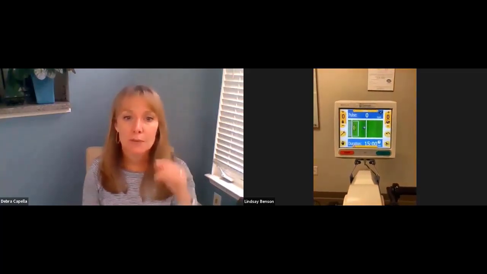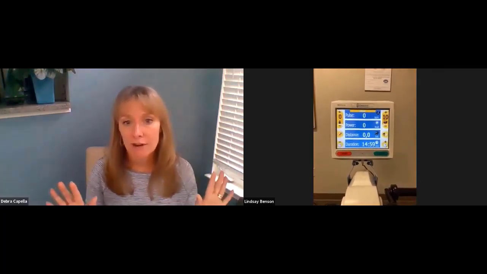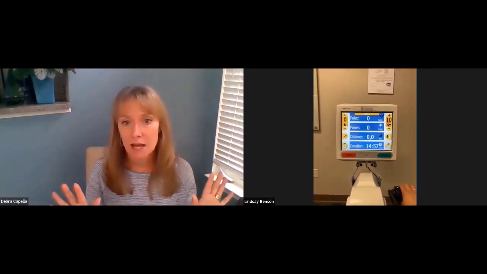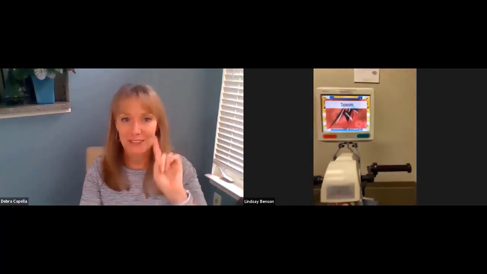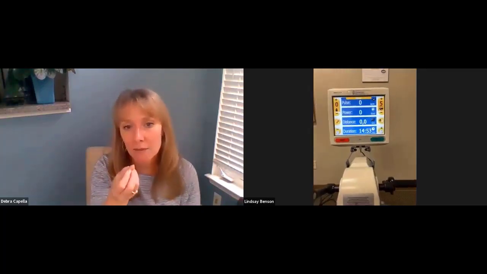Perfect. So now we're going to hit start. And what I want you to see here is she doesn't have her hands on this machine. I'm assuming, is it unlocked? Lindsay, did you have the arms unlocked? Yeah. Sorry, hold on one second. There's that spasm piece I showed you about. She has to unlock the arms, right?